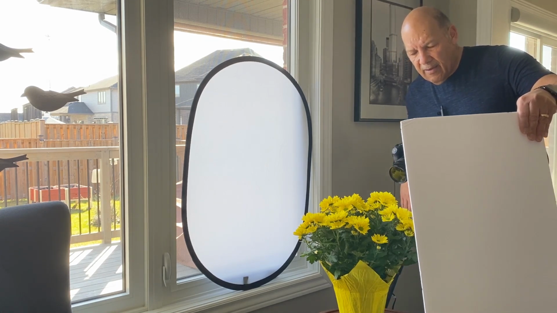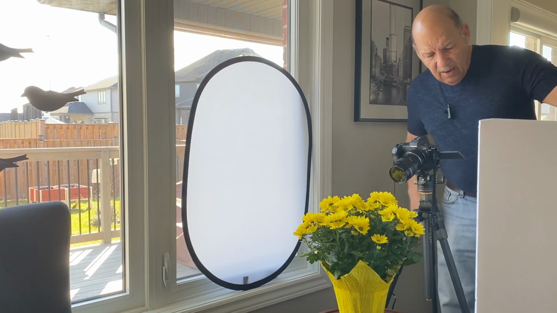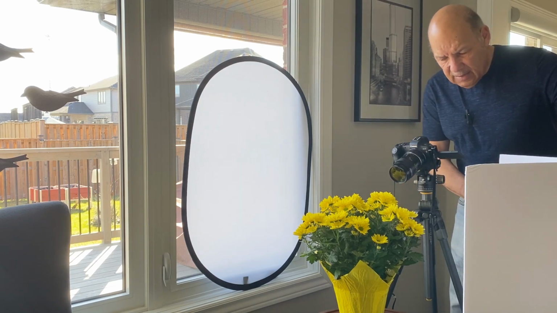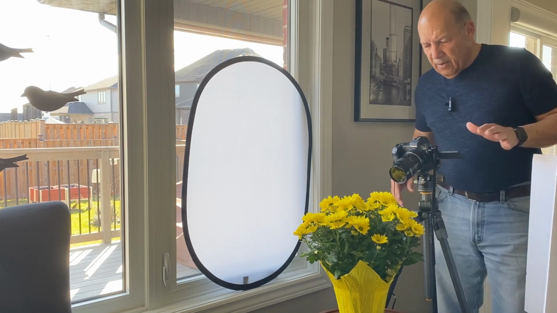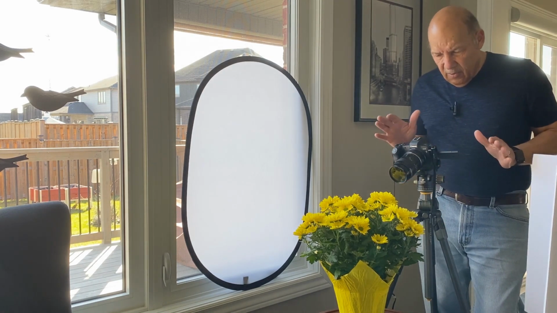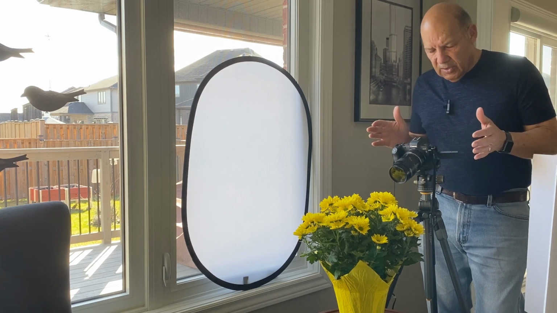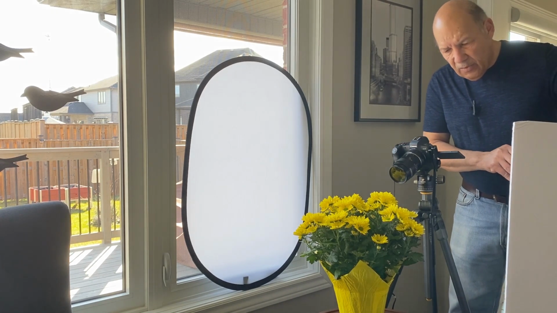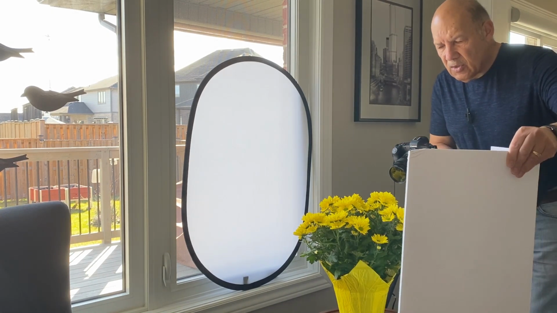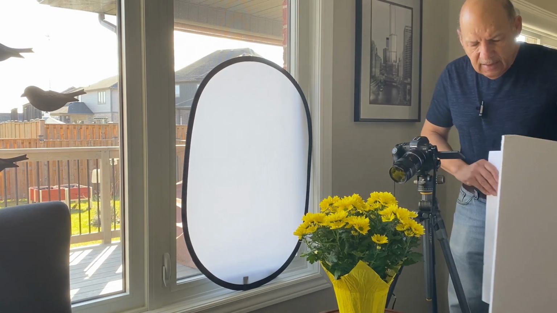So I'd rather, instead of holding the camera in one hand and this in the other hand, have everything sitting on a platform, so I can focus my whole attention on finding a composition. Also, I like to hold this sometimes just to get into the flower, to get more light in there.